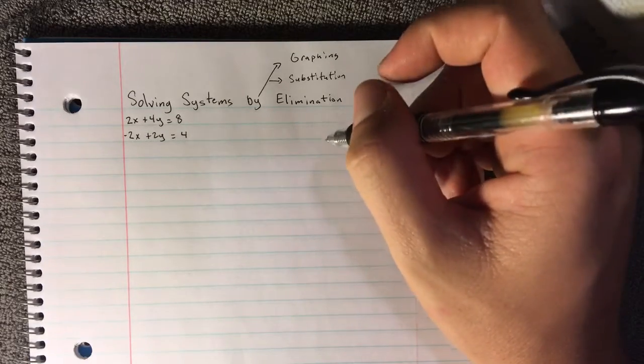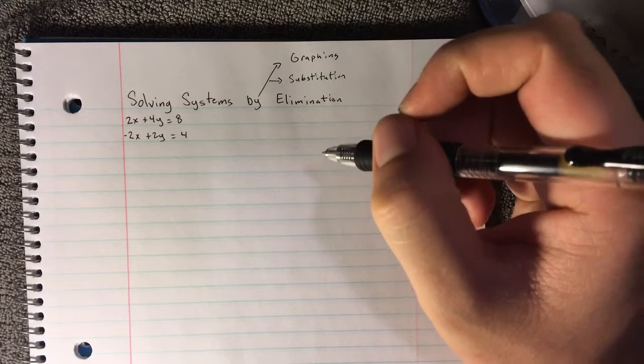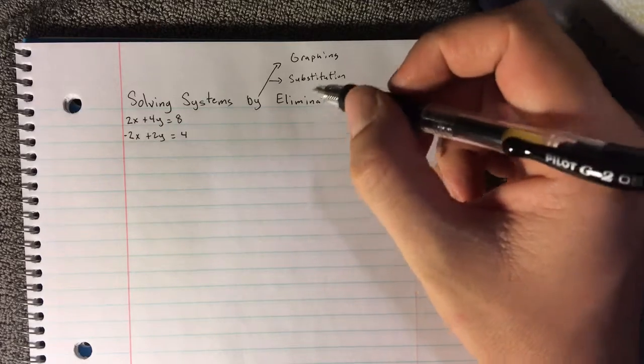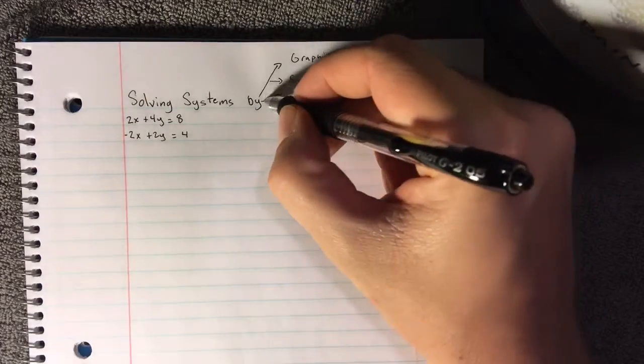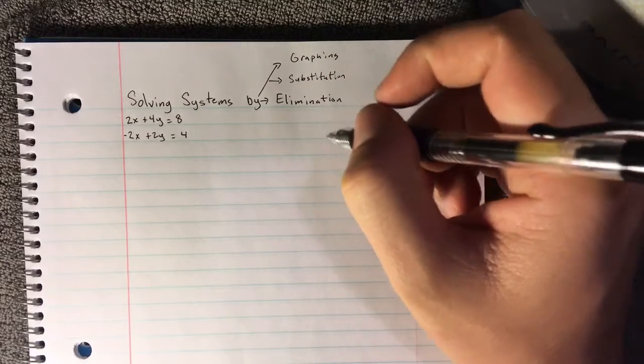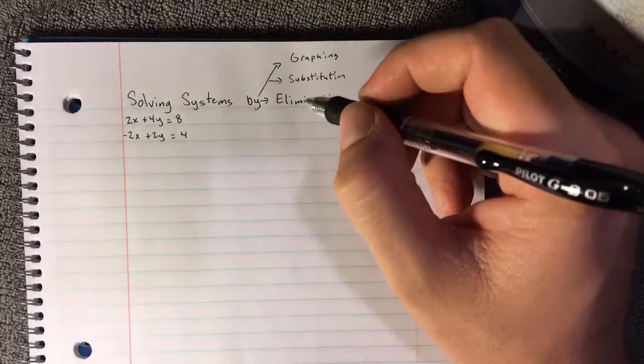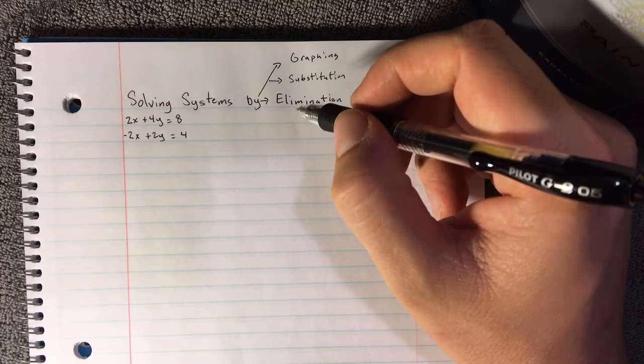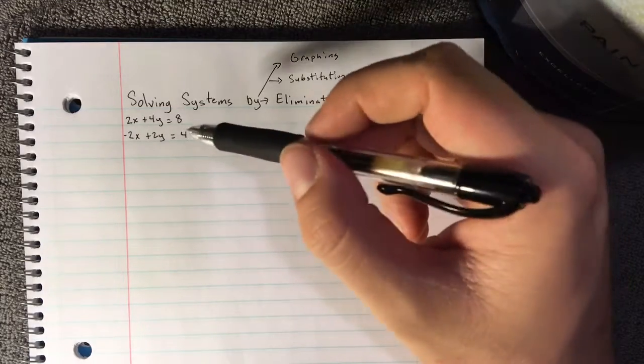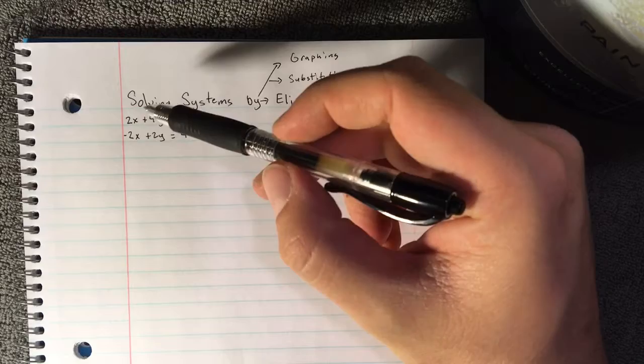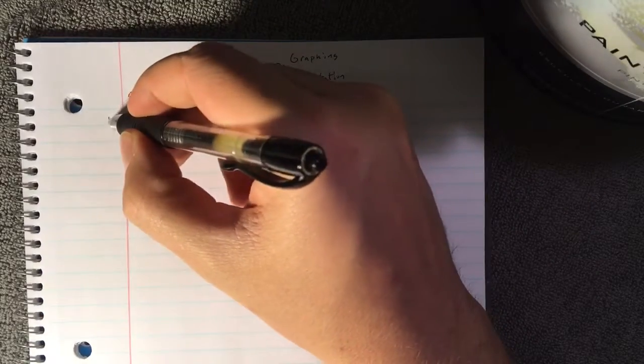The elimination method works all the time once again, and it's just another one of the methods that we're going to learn, hopefully get pretty comfortable with, because it allows us to solve a more diverse set of problems. So we're going to go ahead and take a look at this example right here.